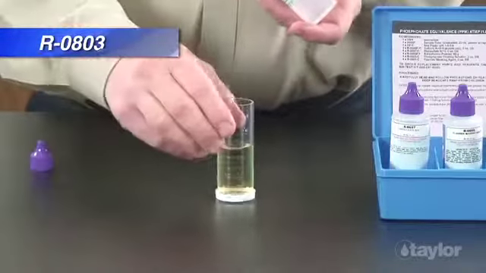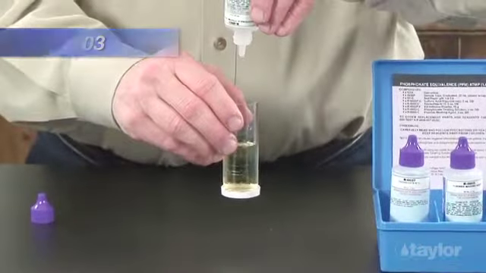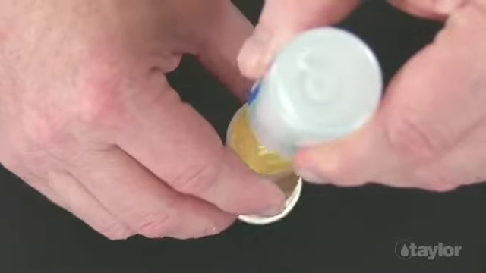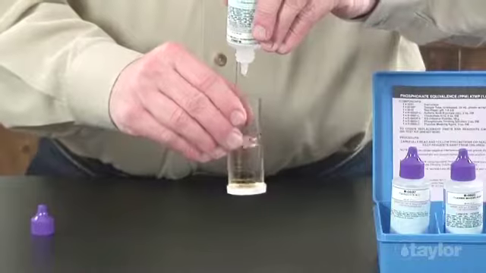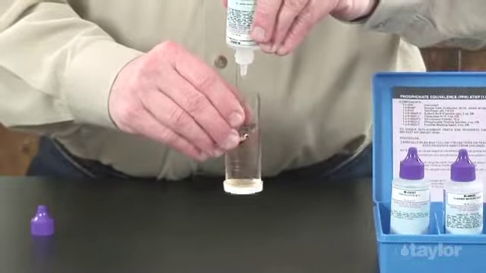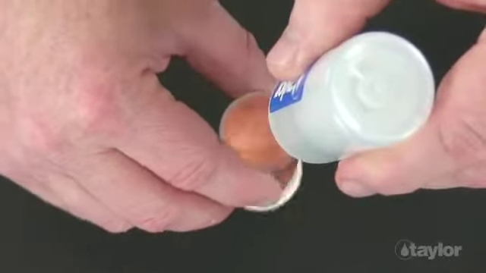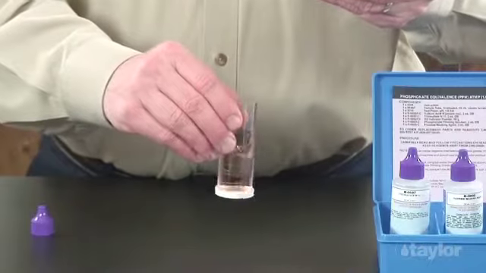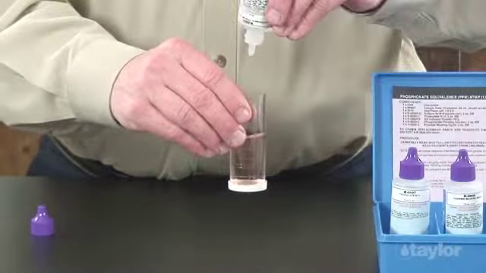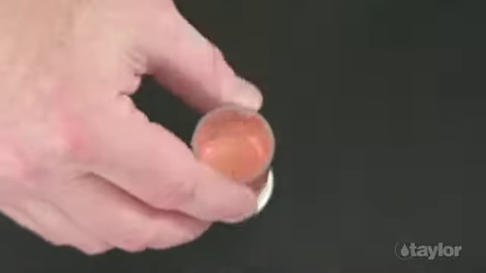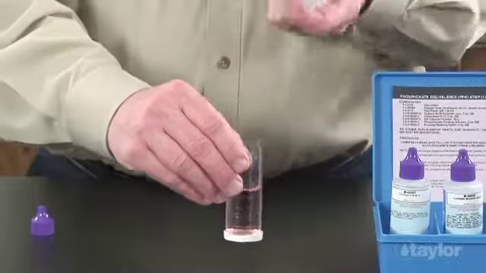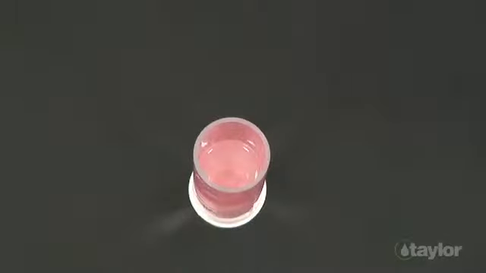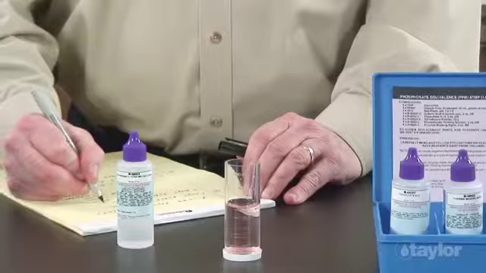Holding the bottle vertically, add the reagent 803 phosphonate titrating solution dropwise, swirling and counting after each drop until the color changes from a yellow to a purplish pink. The color change is best seen by looking down through the sample. Record the number of drops used to reach the endpoint.